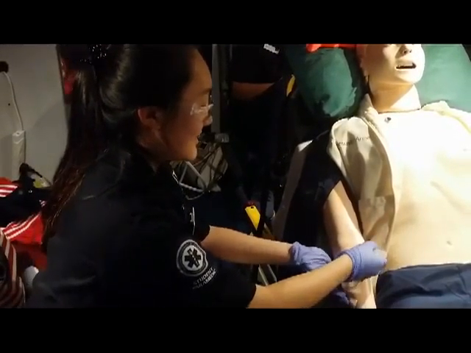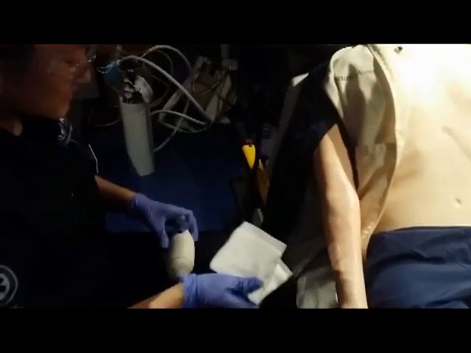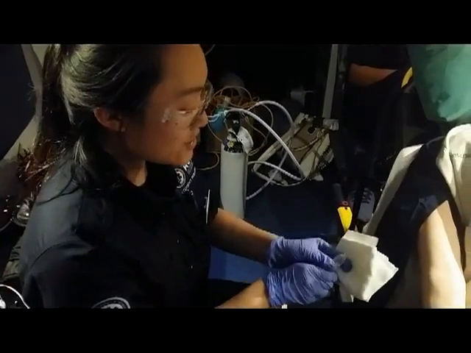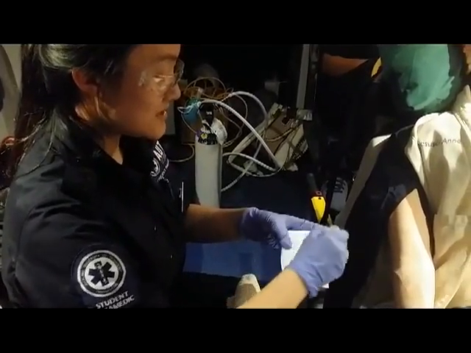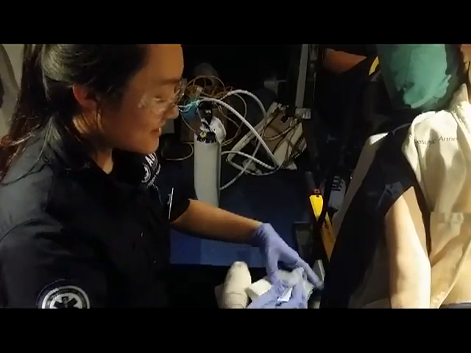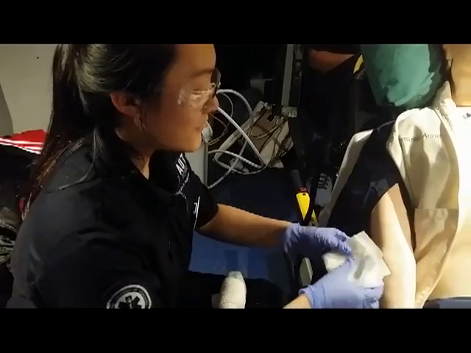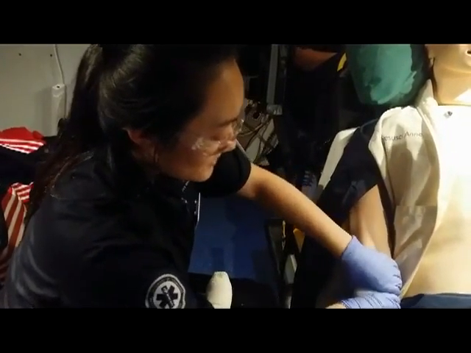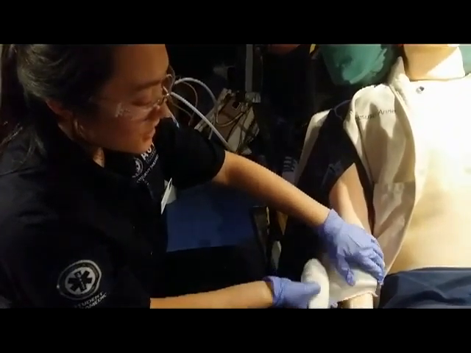So we just clean it, right? And then we also use a moist dressing. Dressing. Yep. And then we're just gonna fold it as small as possible to cover the wound here. And then we just put a bandage on.